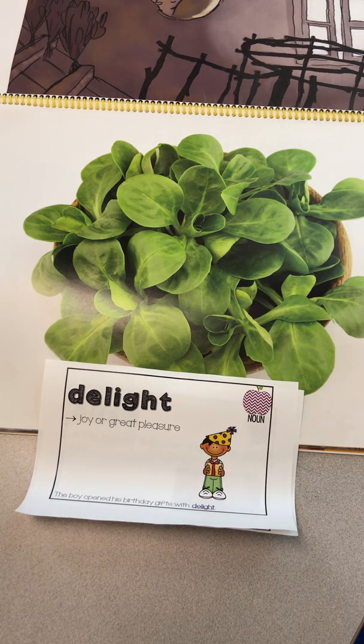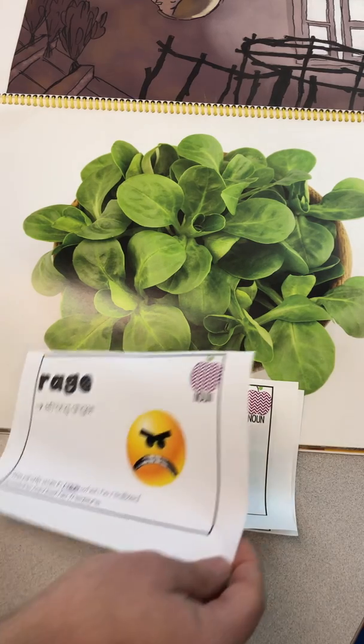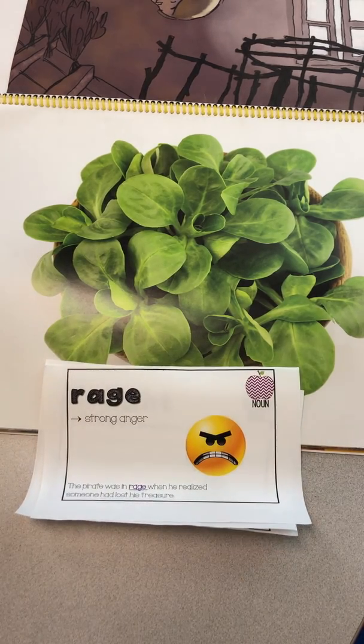Okay, and then our next word is rage. When you show rage, you are very angry. I think we had that word before. We did have this word before. And the movement that we did for rage is we stomped our feet. We did a little growl because you're very, very angry. And show an angry face, too. Yeah, show a really angry face to show all that rage.